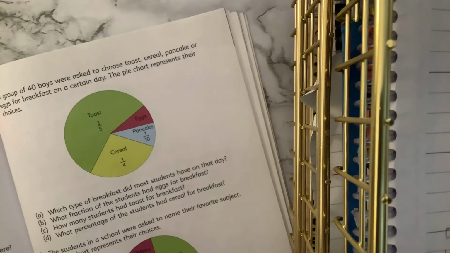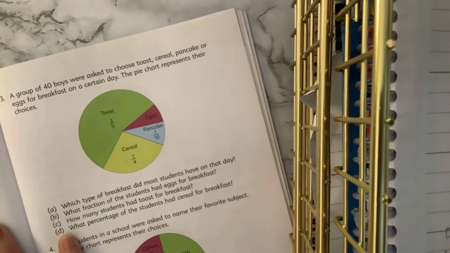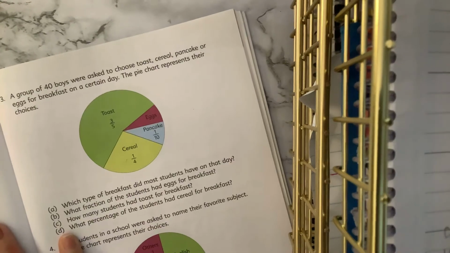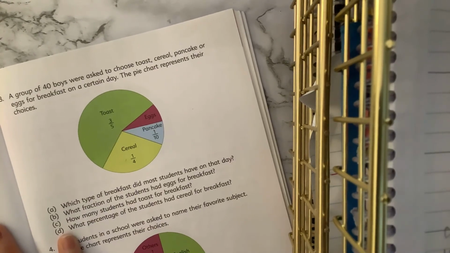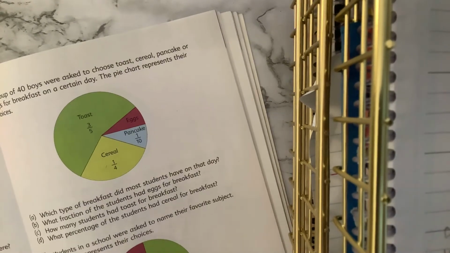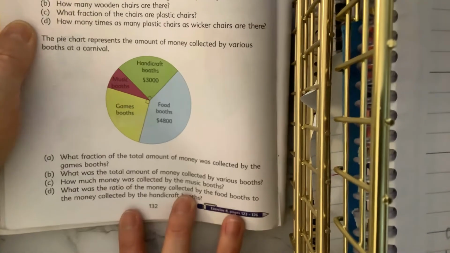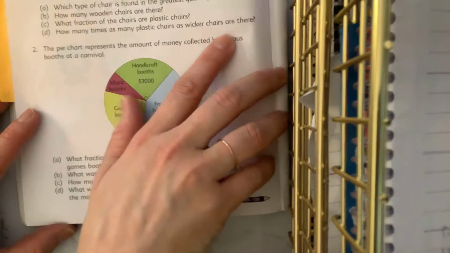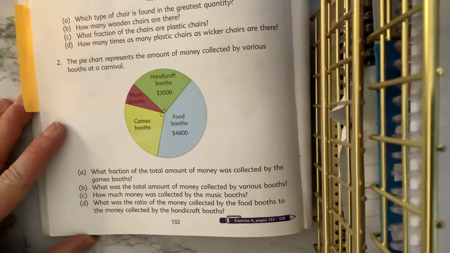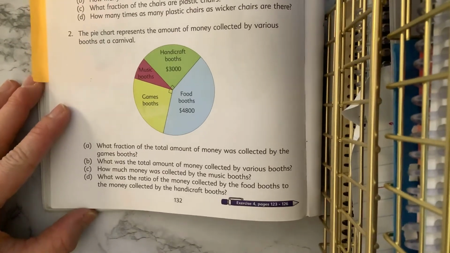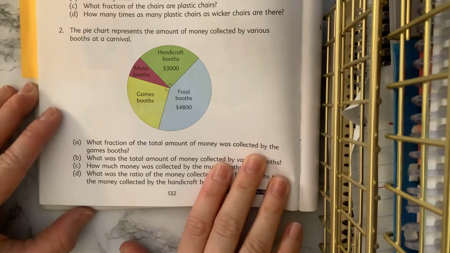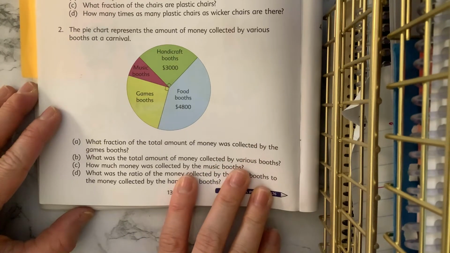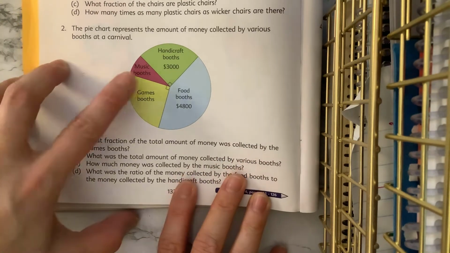All right, with that in mind, we're going to go on to 132, which I have something written in my text, which is kind of a giveaway. Let's try to make it not be so obvious. Okay, into our textbook. Number 2, which tells us the pie chart represents the amount of money collected by various booths at a carnival.